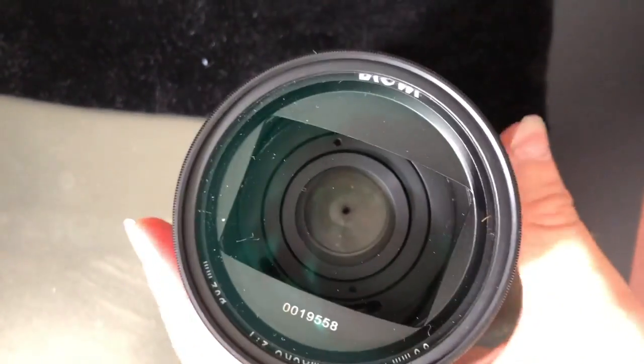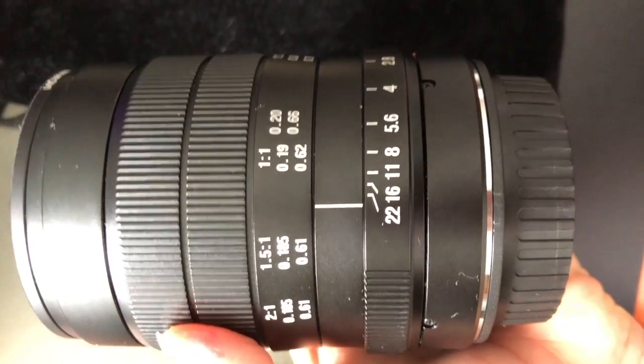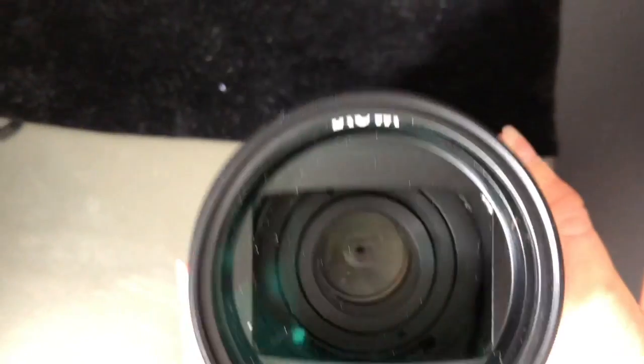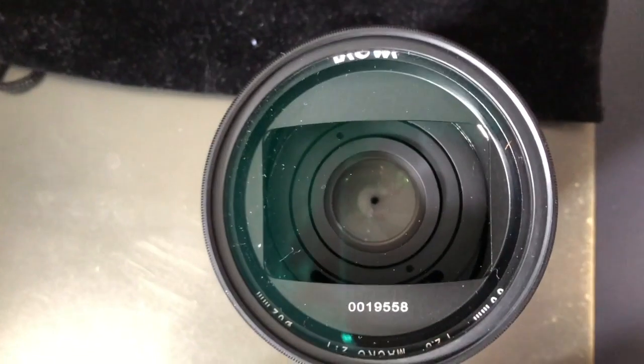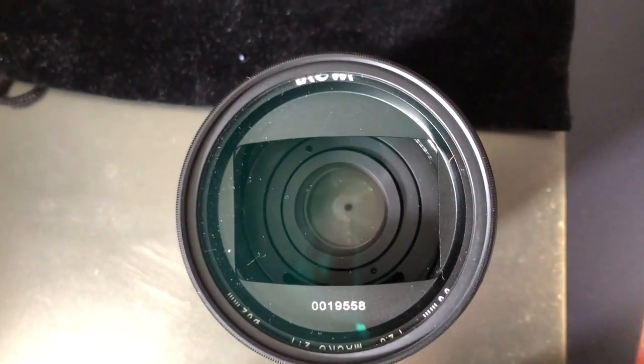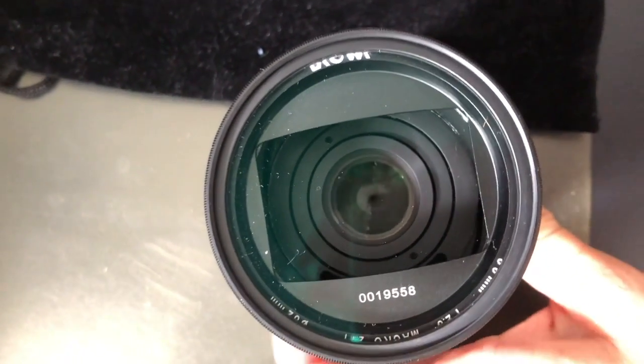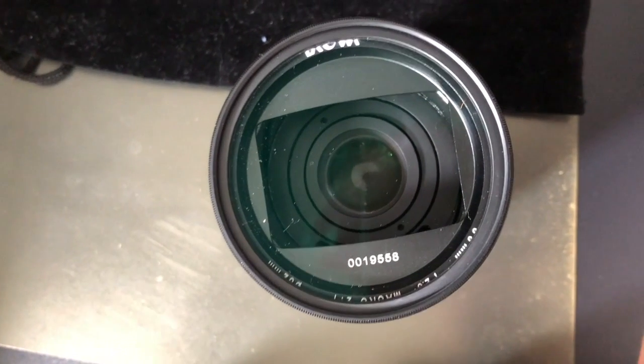Here I am on 22. So less light passes through the lens. And here, more light passes through the lens.